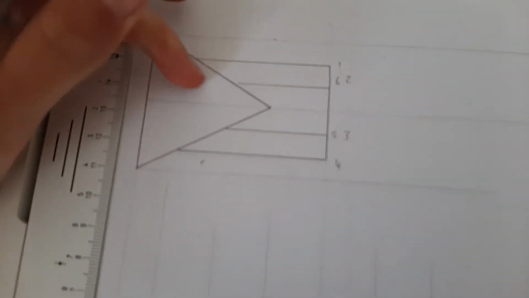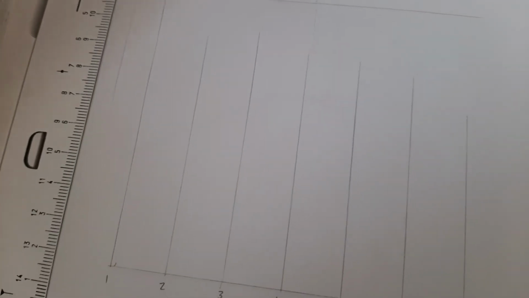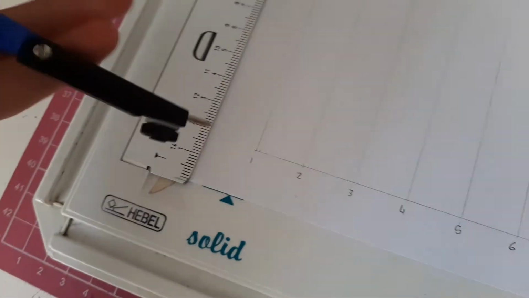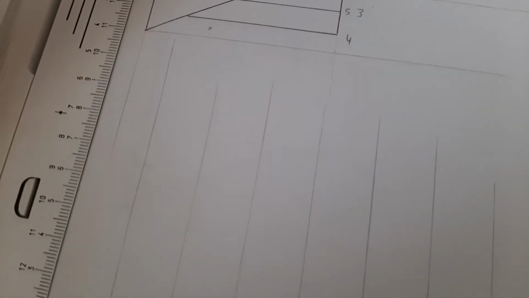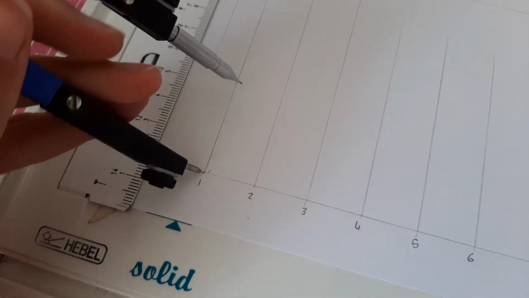Okay, then you're going to label 1, 2, 3, 4, 5, 6, and 1 again, and the reason why is because we're going to be unfolding this shape from 1. And then what you're going to do is take measurements. So you're going to take your compass, and you're going to take the measurement of 1 over here, and you're just going to draw that measurement over here. You're going to take the measurement of 6 and 2. So let me get that quickly. Okay, like that. You're going to put it on this line over here.